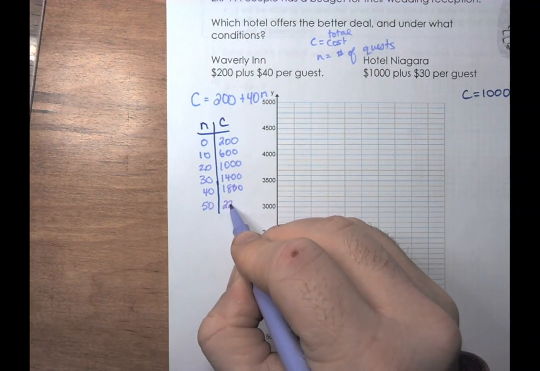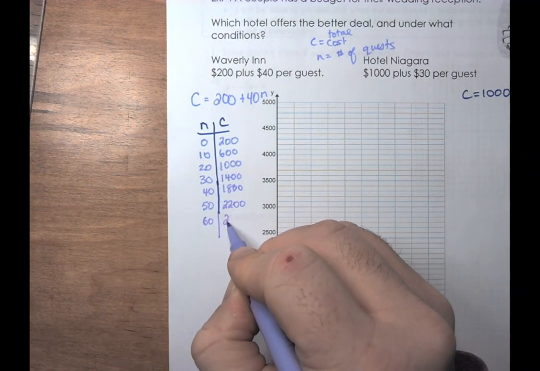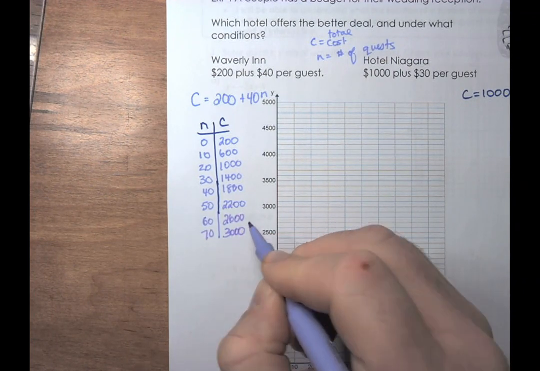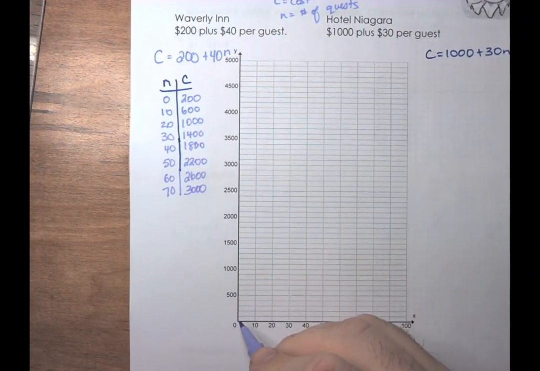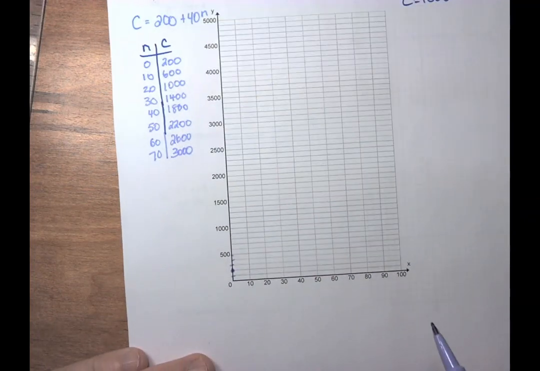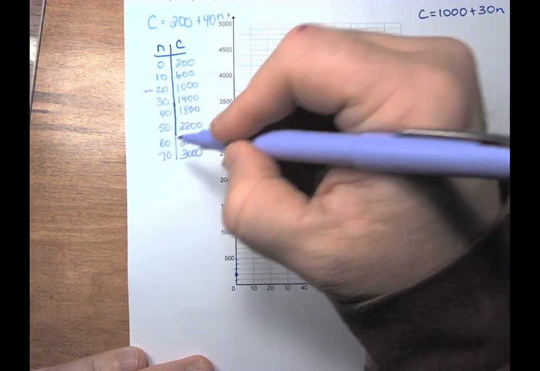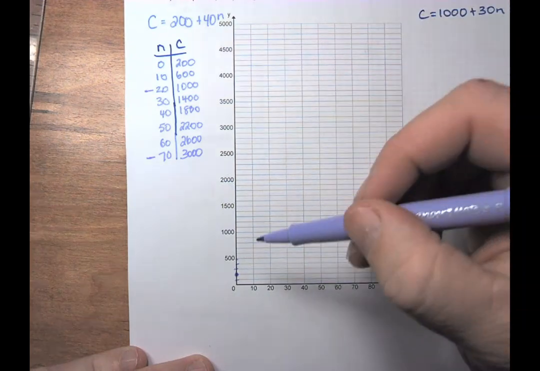That should be 2,200, 2,600, 70 is 3,000. Okay, so I can plot those points. Now, if I look at these lines, these are all going up by 100. All right, so there's my dot, and I'm going to pick out some nice points. I like that point and that point as nice points because they are numbers on my scale.